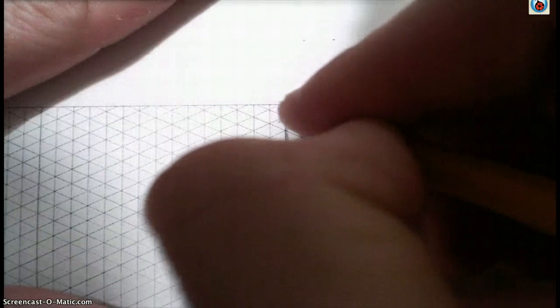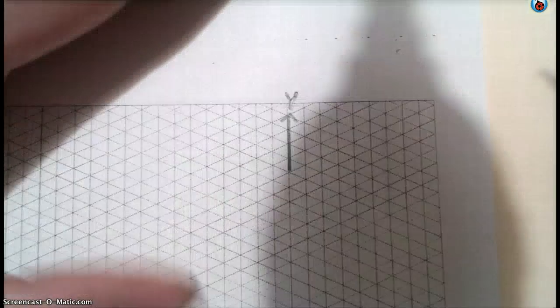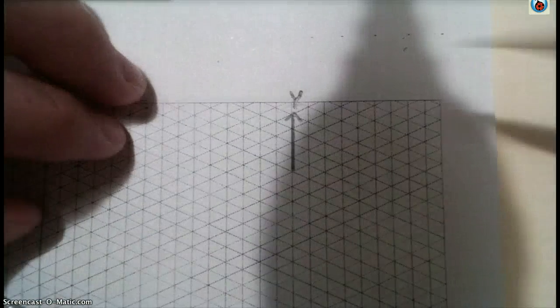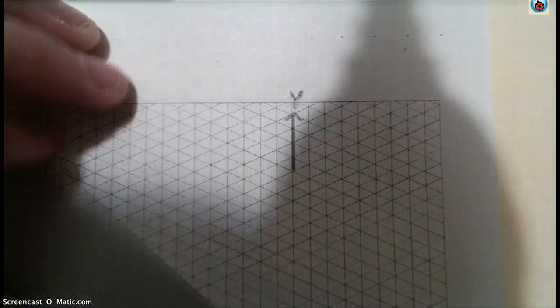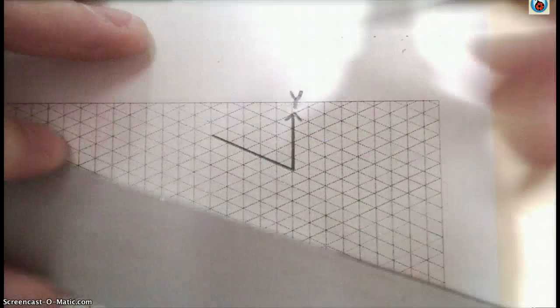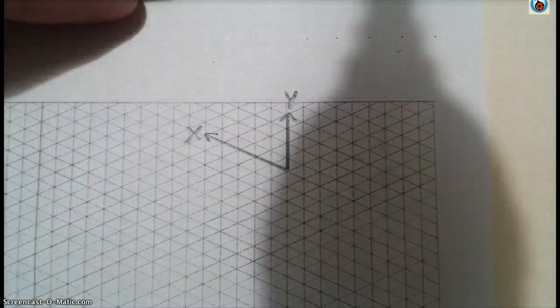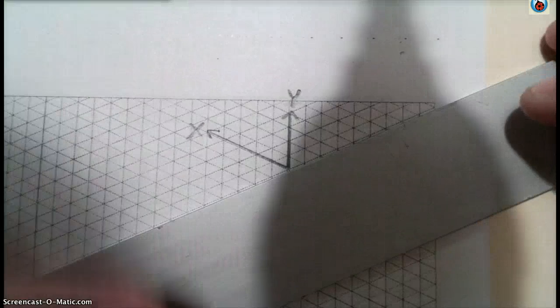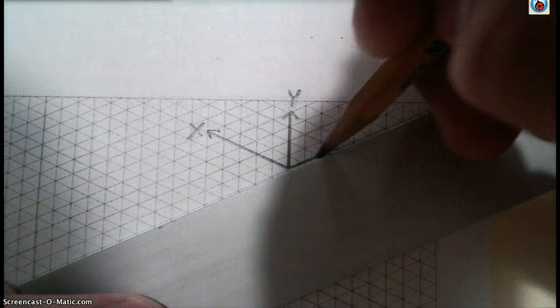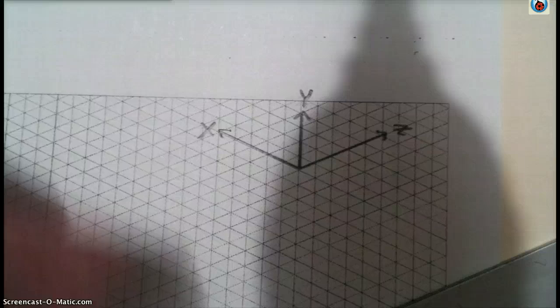Okay, straight up and down with an arrow on top, and you're going to label that Y. And then this line that goes from top left to bottom right, make a little line on there, about 4 or 5 units, label that one X. And then on the line going top right to bottom left, draw a little line and label that Z.